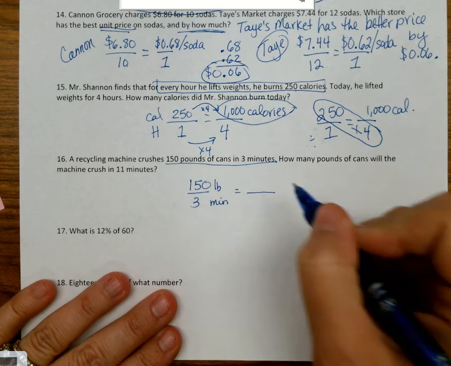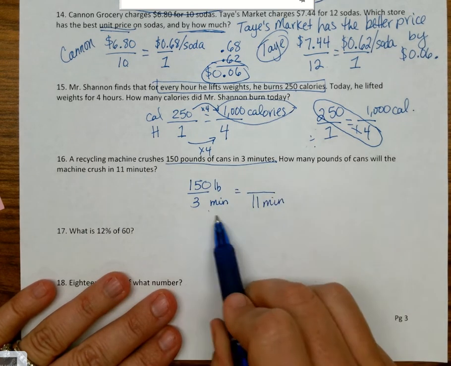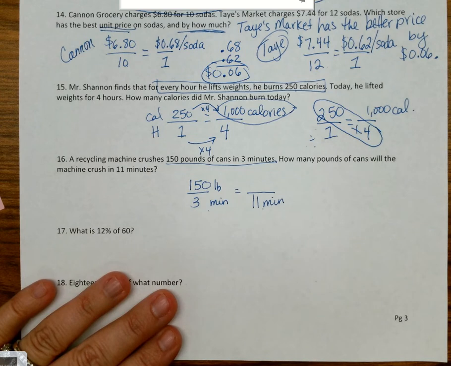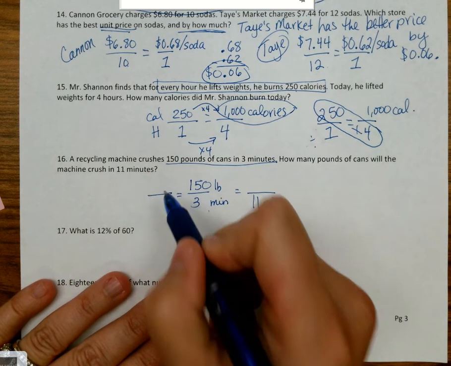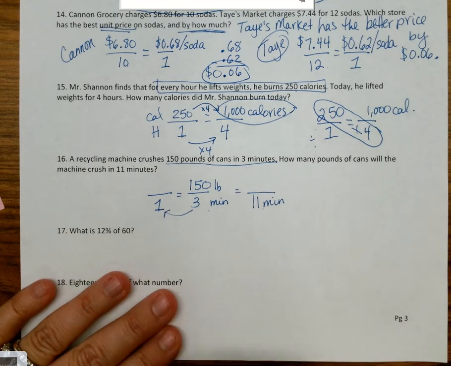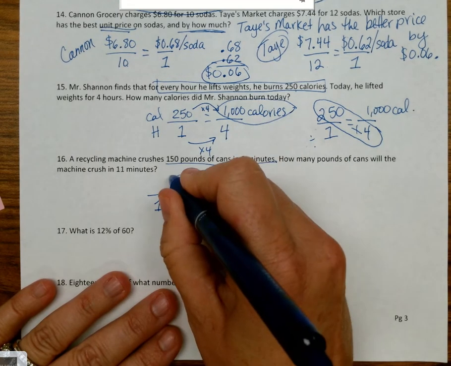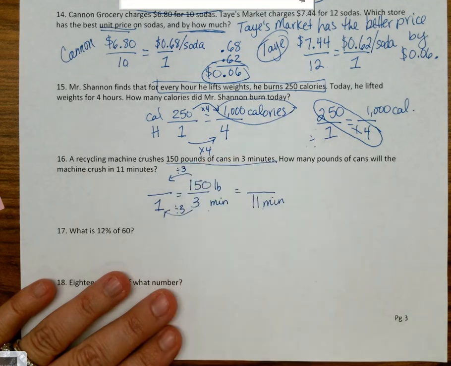We want to know how many it will be in 11 minutes. Can you go from 3 to 11 easily? No, you cannot. So let's go ahead and get that unit rate. To get from 3 to 1, we are dividing by 3. So 150 divided by 3 is 50.